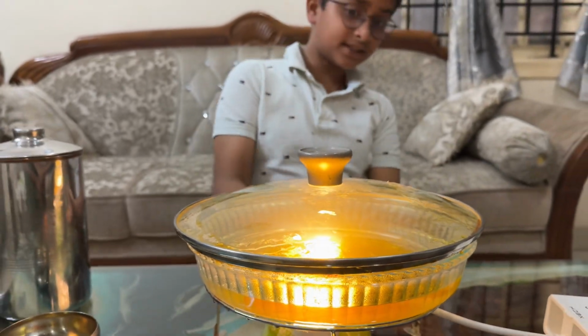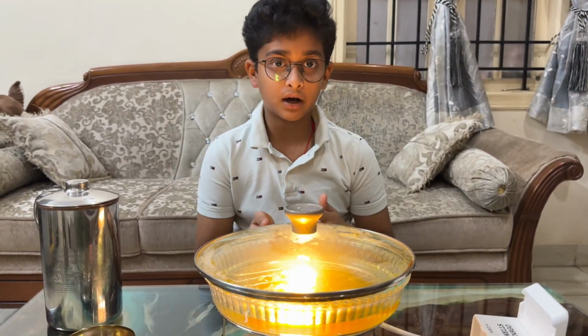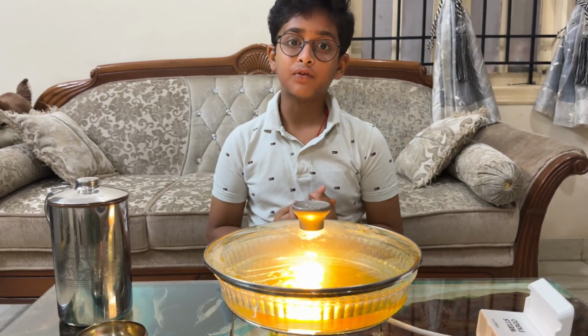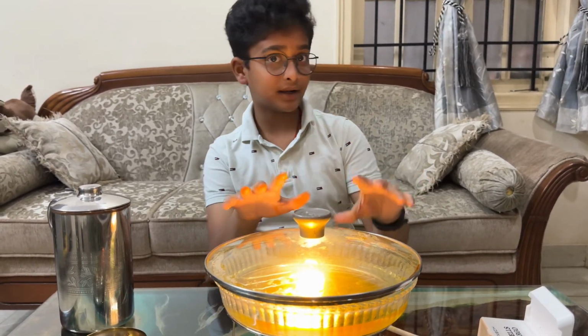Now, as we can see, our experiment is a success. All the color has dripped down. That means the process of the water cycle has happened. Now, let me correlate this to the water cycle.